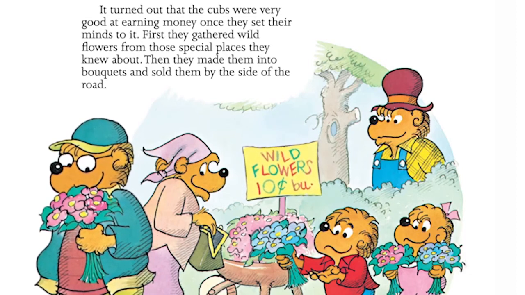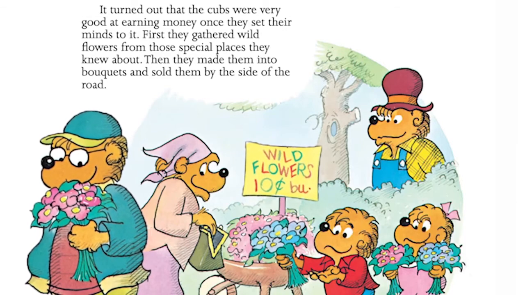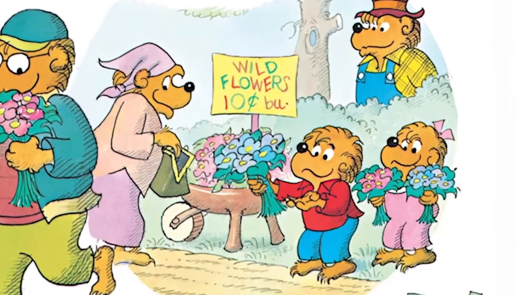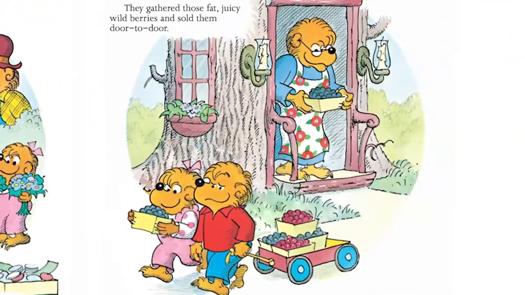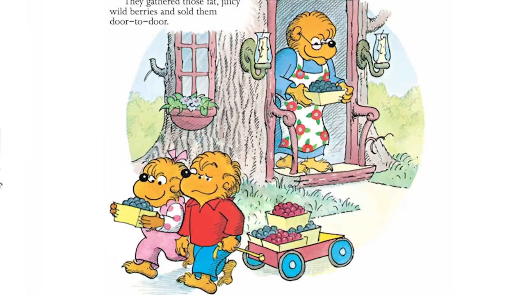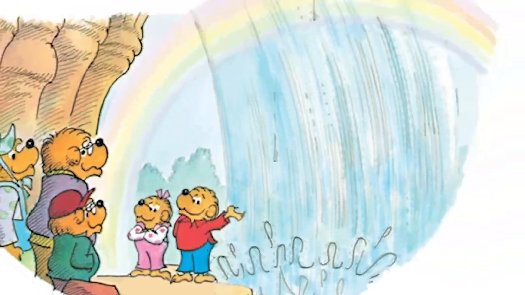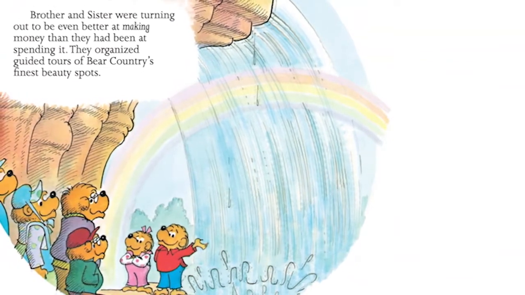First, they gathered wildflowers from those special places that they knew about. Then they took some of them and made bouquets and sold them on the side of the road. Business was very good. They gathered those fat, juicy berries that they knew and sold them door to door. Business was very, very good. Brother and sister were turning out to be even better at making money than they had been at spending money.